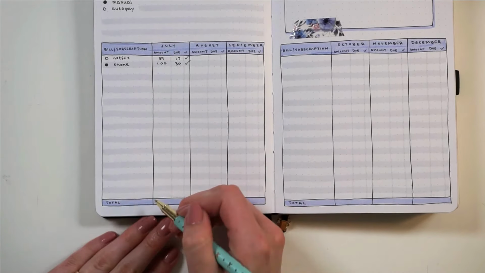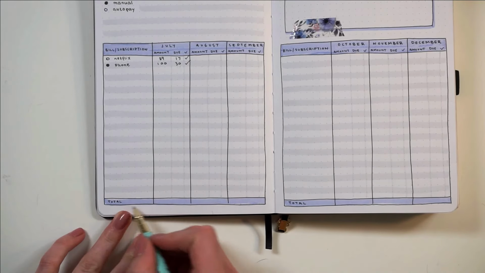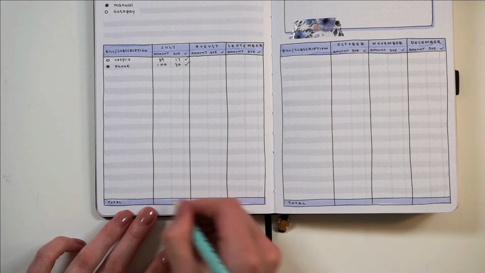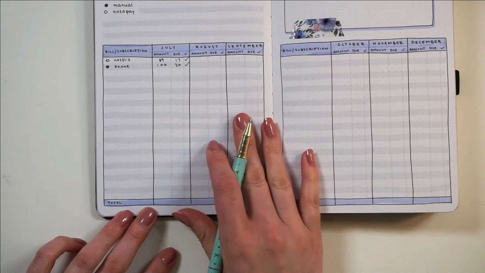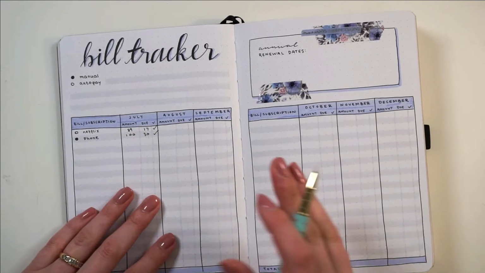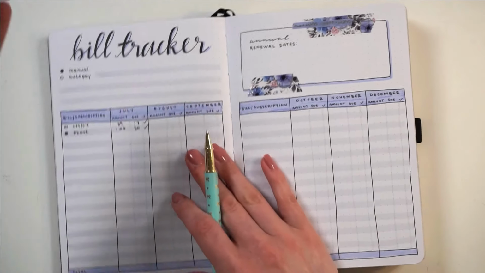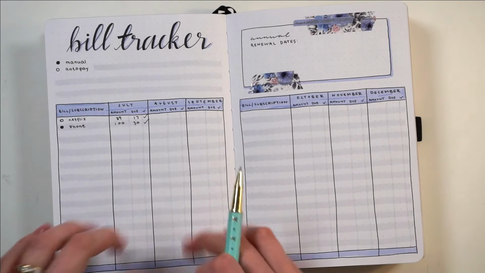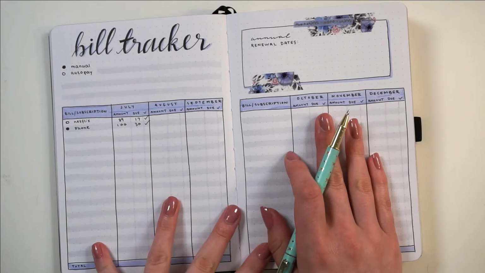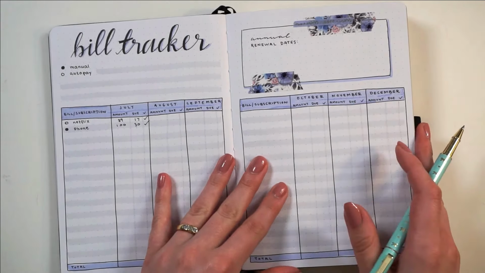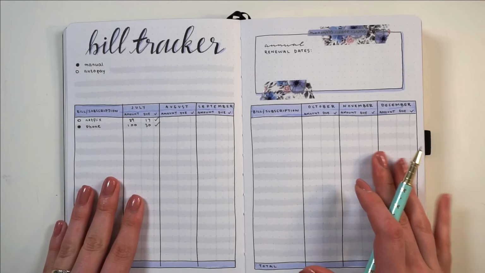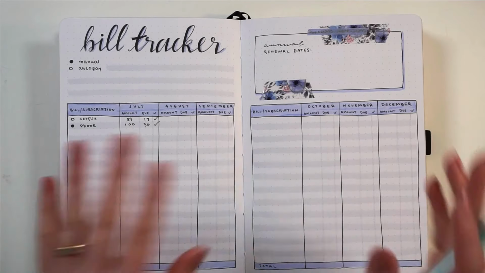At the very bottom here, you can see I have a total, and there I just like to put all of the amounts together so I can see the total that I pay each month. It's just like a visual representation for me, so I can see how much fixed expenses I have each month. And yeah, that's pretty much it. Very straightforward, but very nice and effective, and I love this brand.